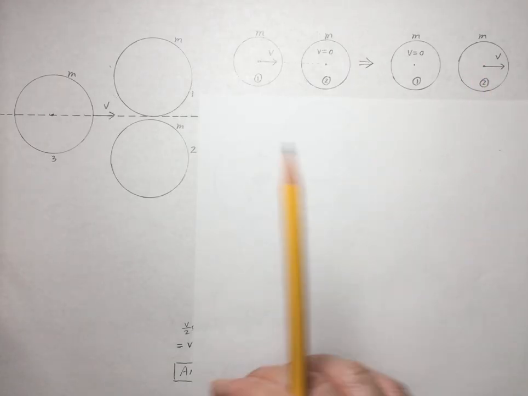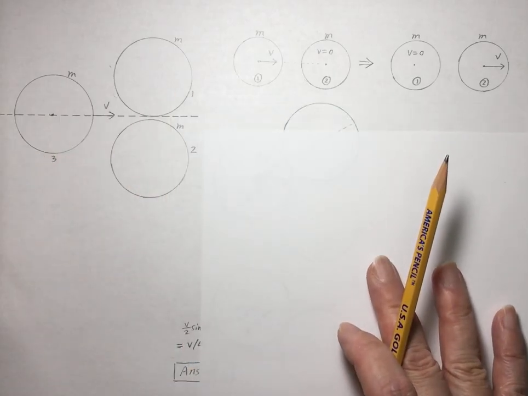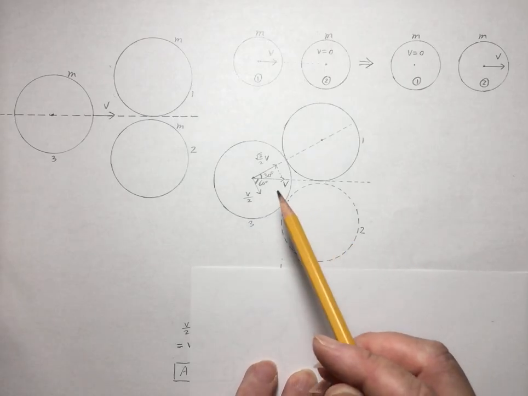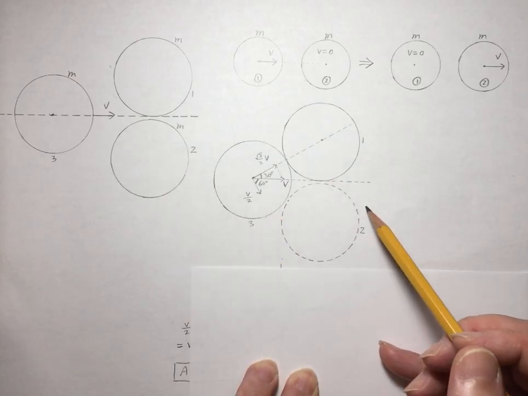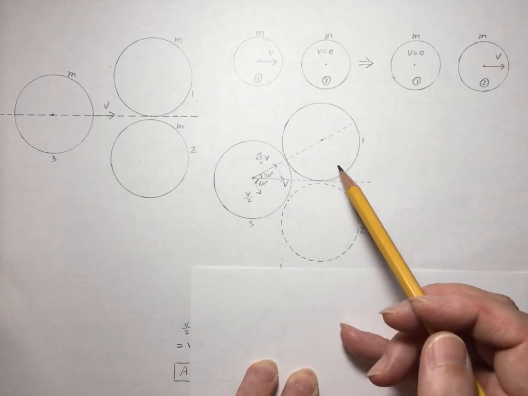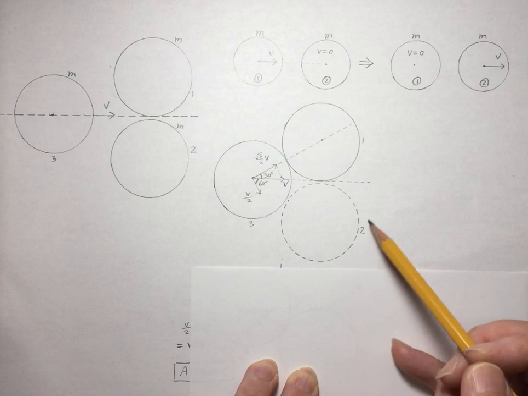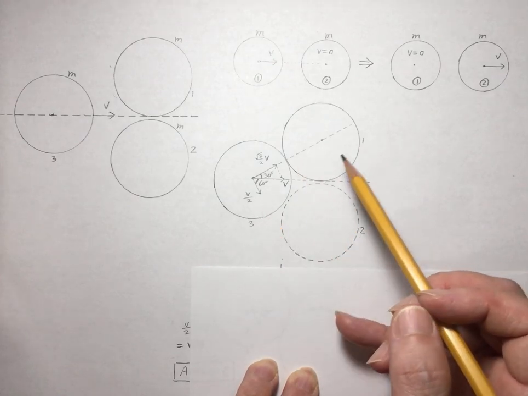Now let's look at the first collision between disk 3 and disk 1. So let's draw the figures here. As we will know, disk 2 is not involved in the first collision, so we draw it in the broken line here. We only look at disk 3 and disk 1.